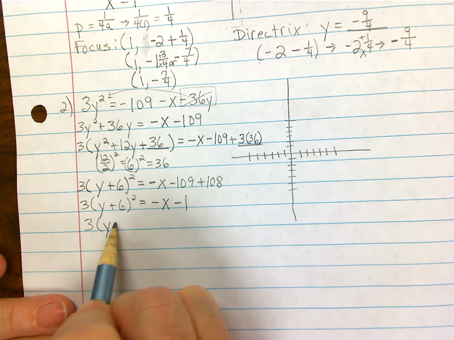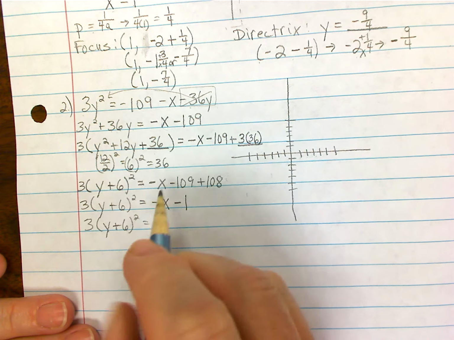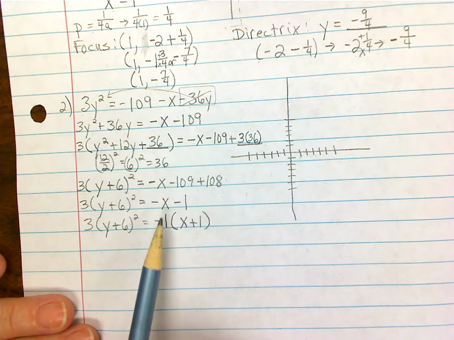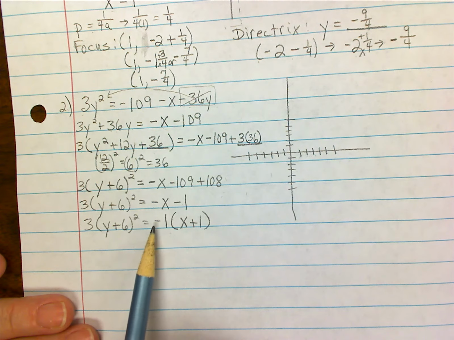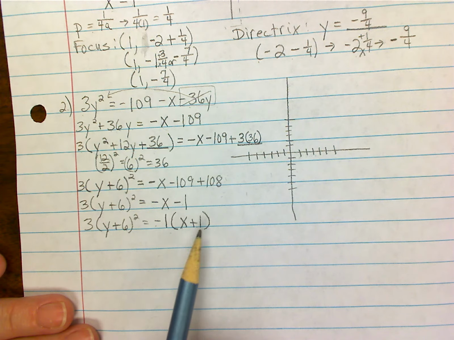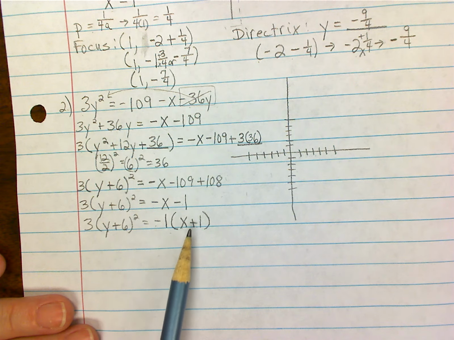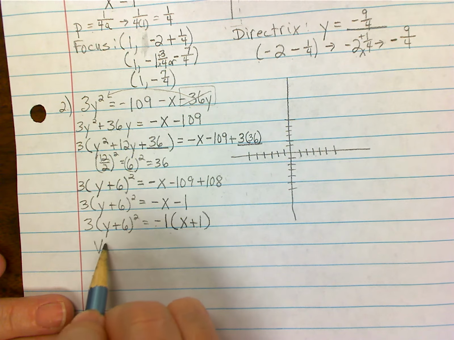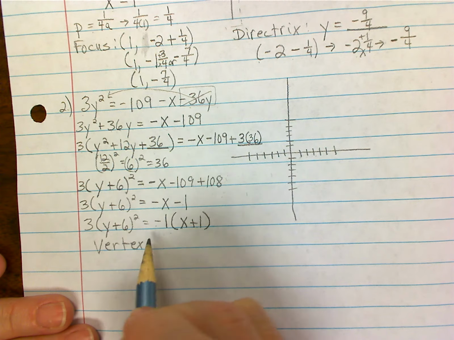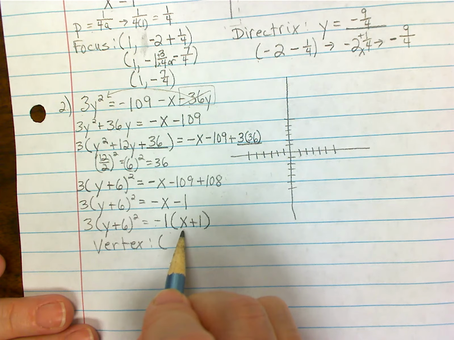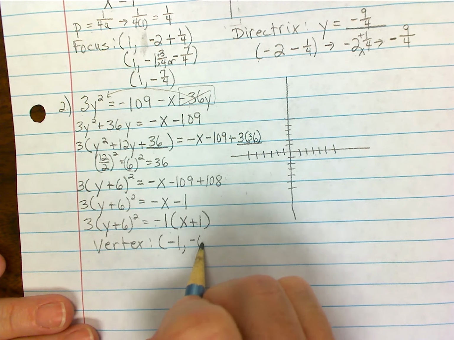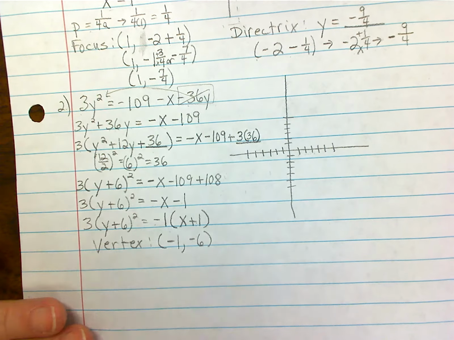So we've got 3y plus 6 squared equals negative 1 x plus 1. Because if I do negative 1x divided by negative 1, it's x, and negative 1 divided by negative 1 is 1. So since these are in parentheses, I don't have to move anything over now. I can just take my vertex from that because it's already isolated here. So my vertex is going to be negative 1 for my x value and negative 6 for my y value.